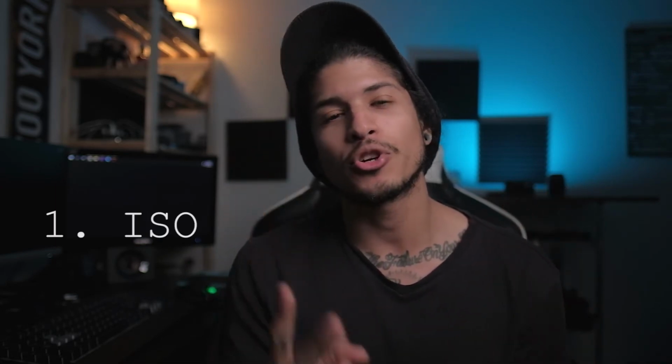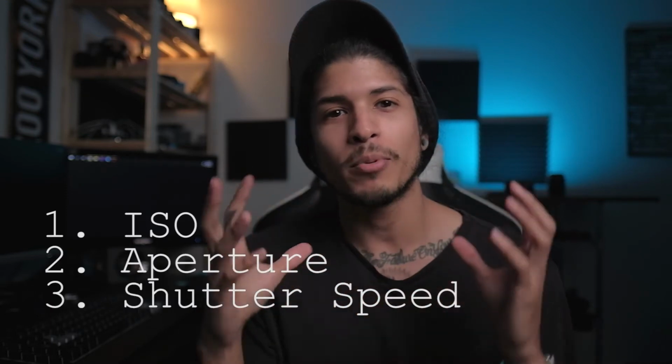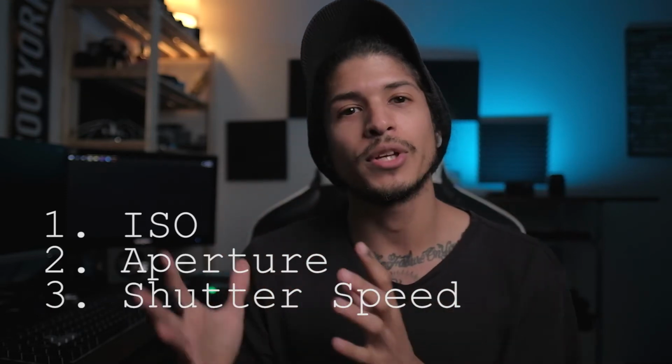So I'm going to break down each and every component for you in this video and hopefully give you a better understanding of how exposure works and how to make sure you capture the right exposure in your photos. Now, there are three main components that consist of your exposure, more commonly known as the exposure triangle, and that is ISO, aperture, and your shutter speed. If you can properly balance all of these, you can get a really nice photo exposed properly. Now, first on that list is ISO. Let's go ahead and talk about that a little bit more in depth.